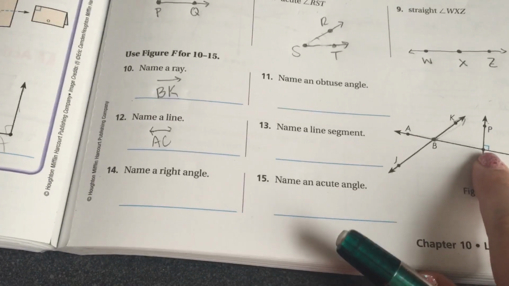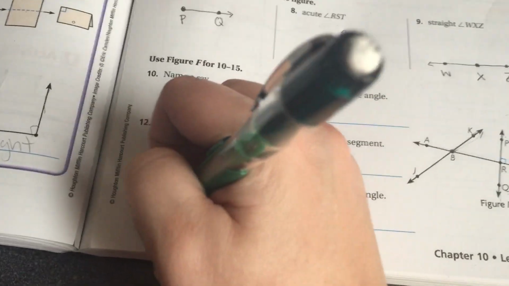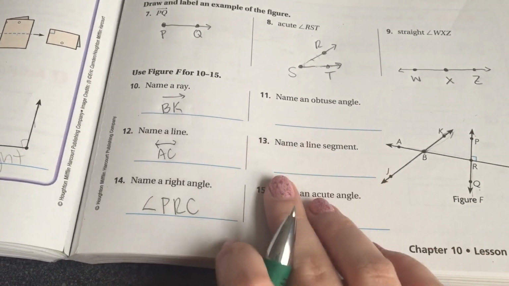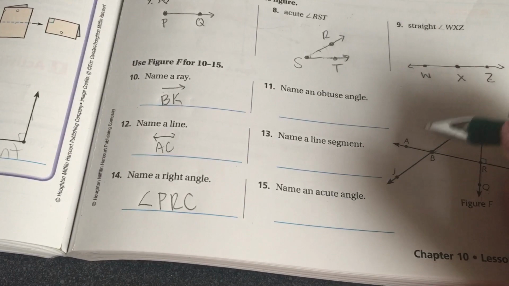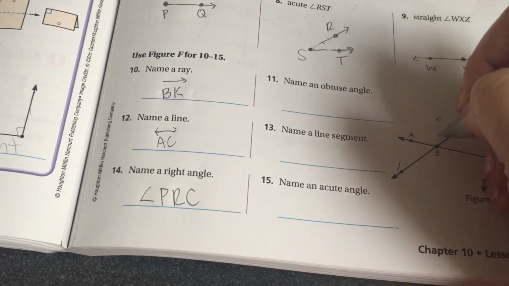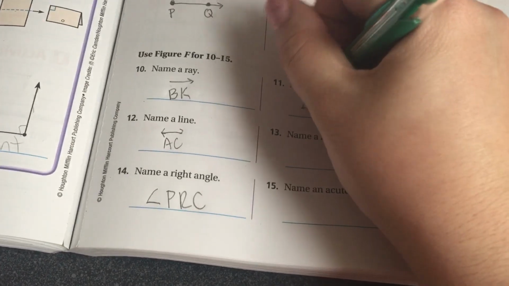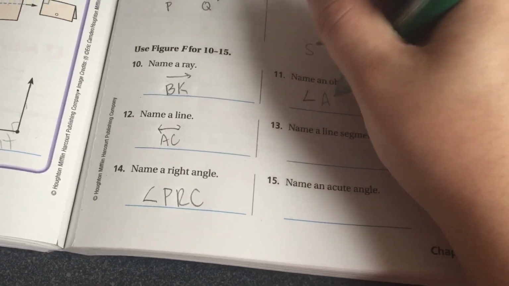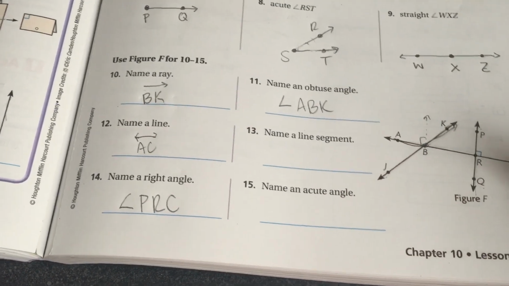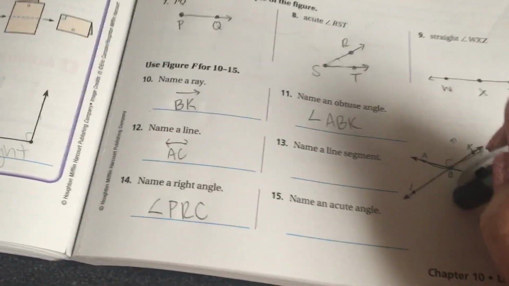Name a right angle. Right here they name this right angle for me. So that's angle PRC. Name an obtuse angle. That would be ABK. This one, I'm going to double check using my fake right angle test. Yep, that one is bigger for sure than the right angle, so I can use that one. That's angle ABK. But here's another obtuse angle here. You could use that one as well. This is a right angle, and so are all these guys. So really, it was only those two answers.